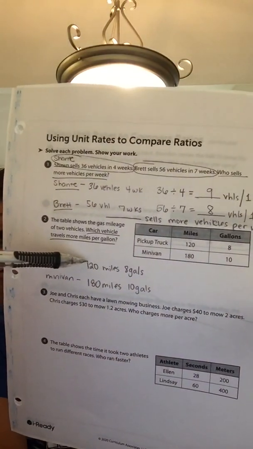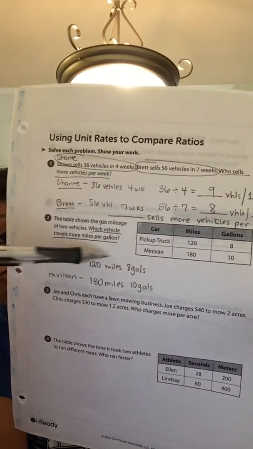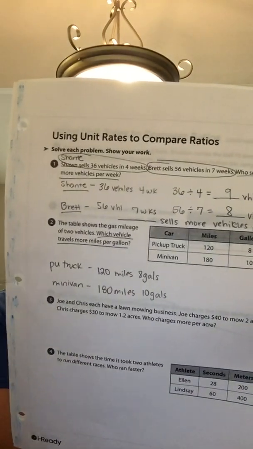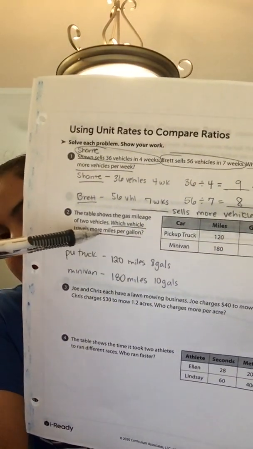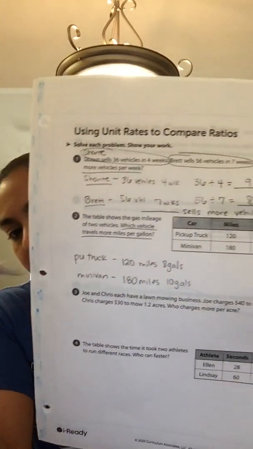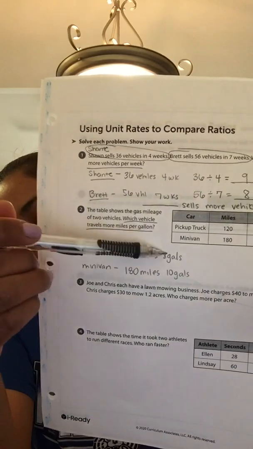I'm going to take how many miles it is divided by the number of gallons. And we say, well, why am I dividing it by gallons? Why am I dividing it by that number? Because it's telling me per gallon. It's asking me to get down to 1 gallon. So I'm going to take my 120 miles divided by 8 gallons. And then I would do the same thing for the second part, my minivan, which is 180 miles divided by 10 gallons.